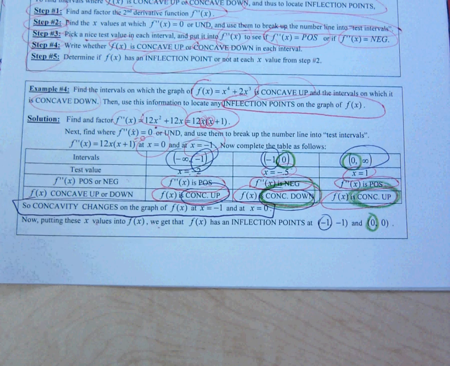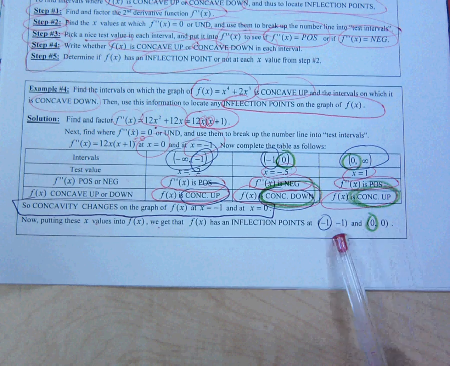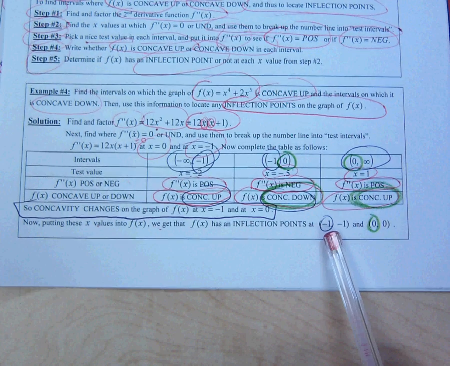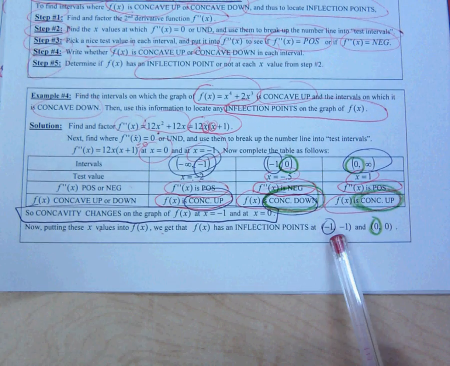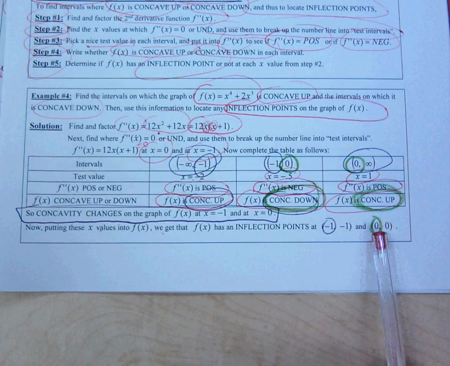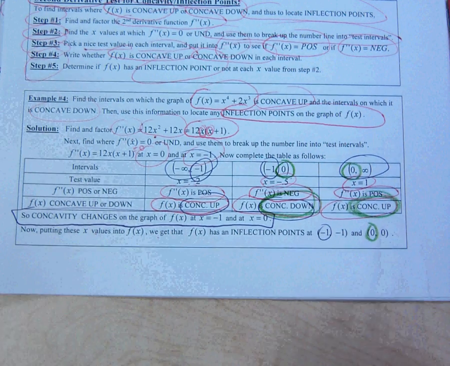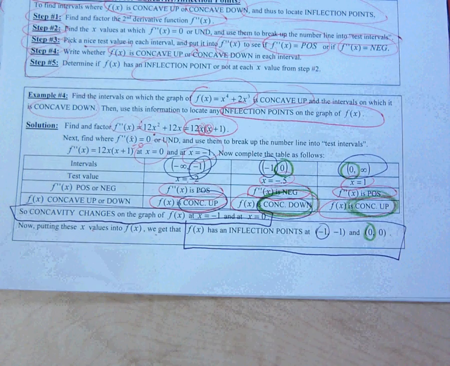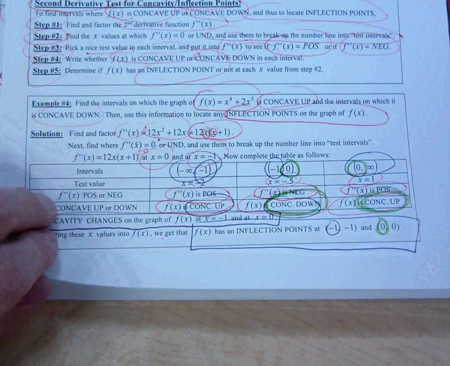Okay, and then now, by the way, where did I get these y values from? I plugged the x values into where? F, because these are points on F, aren't they, that we're talking about now at the end? So if I stick -1 into the original function, I get a y value of -1. If I stick 0 into my original function, I get a y value of 0. So F has inflection points at (-1, -1) and at (0, 0). Are we good? Okay, can you do something like this now?